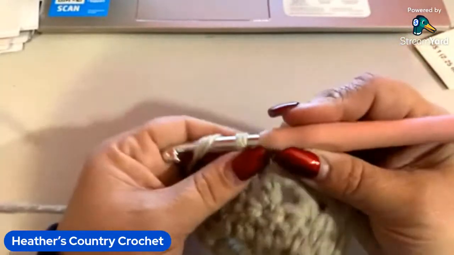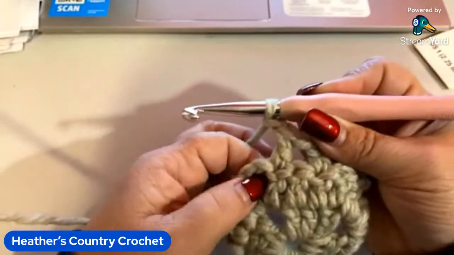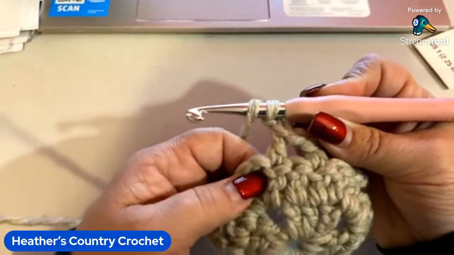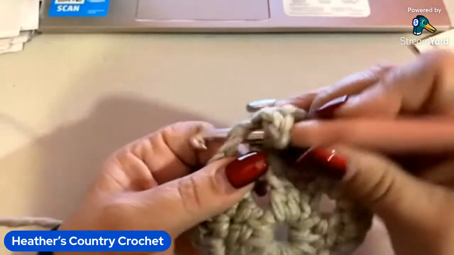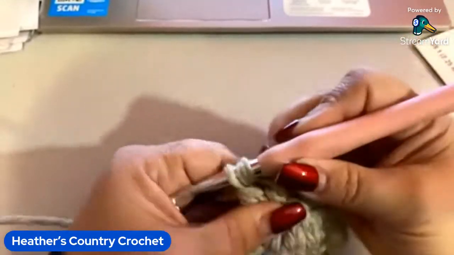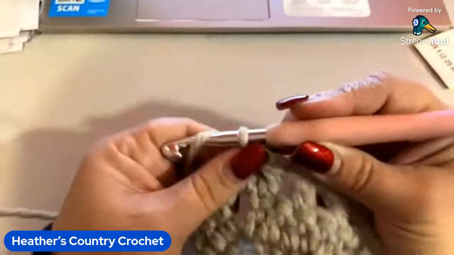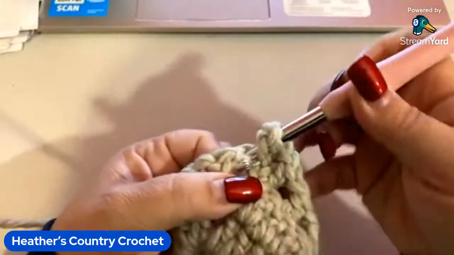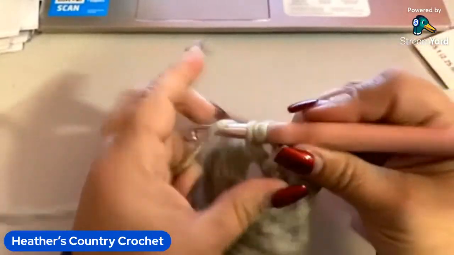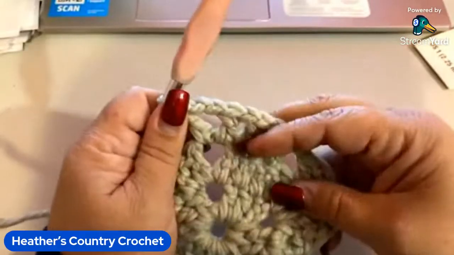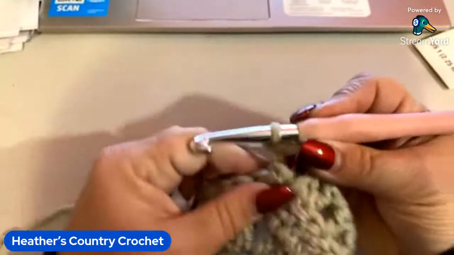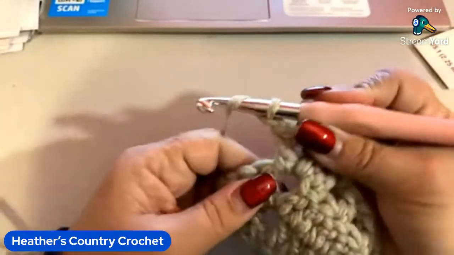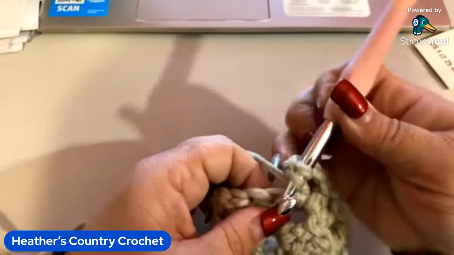All right, and then chain 1 again before you go into your corner space. Your corner space is going to be just the same as it was before: a double crochet, chain 2, and a double crochet. Now the only difference is before we leave out of this corner this time, we're going to chain 1, and then double crochet into that first stitch.